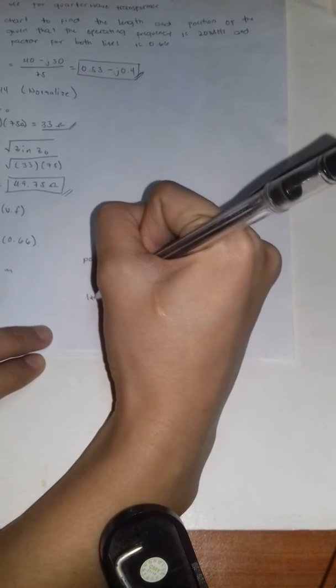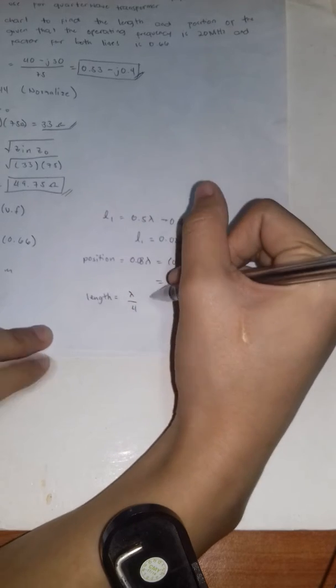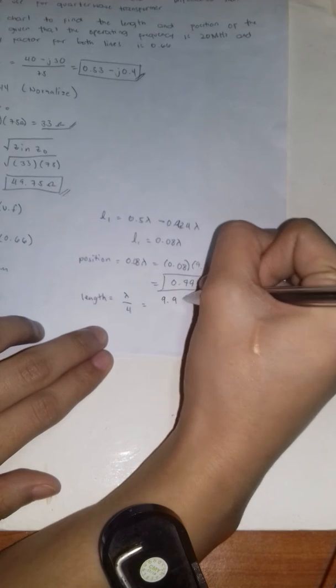Quarter wavelength is equal to lambda over 4, which is equal to 2.475 meters.